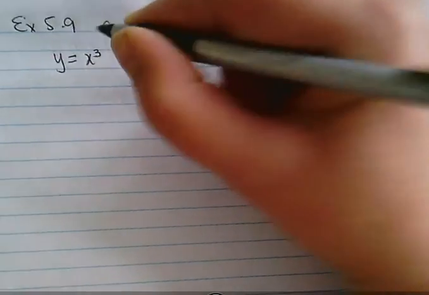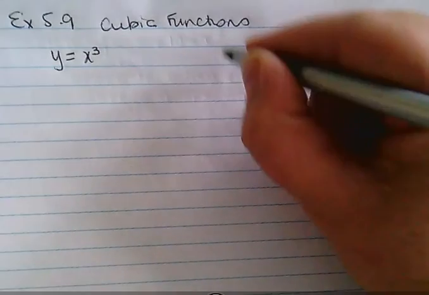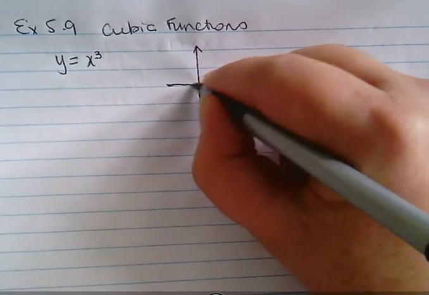Okay, cubic functions. Just the simple ones, not the 3-unit type. Y equals x cubed is your simplest cubic function. Do you remember what it looks like?